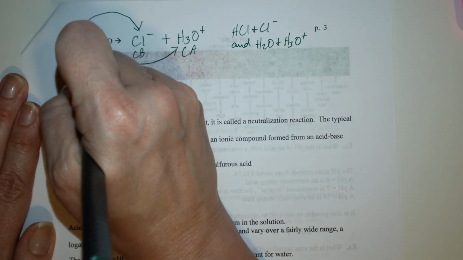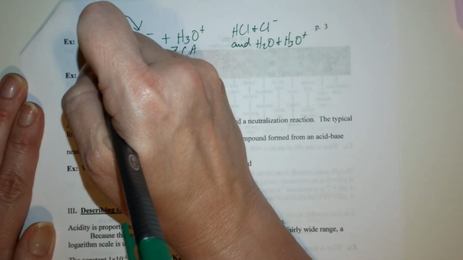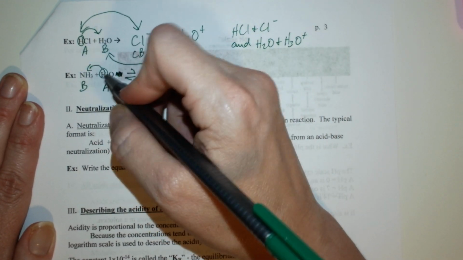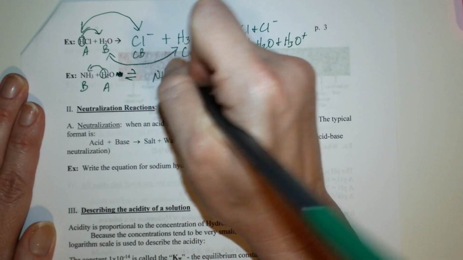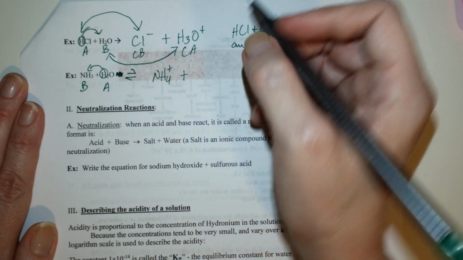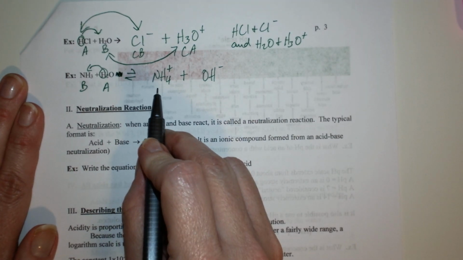So this is your base, and this time water is going to act like the acid. It will give up one of its hydrogens to go over here. When NH3 gains a hydrogen, it becomes NH4 plus 1 charge. And the water loses one of its hydrogens, so it becomes OH negative 1 charge. So then this becomes the acid.